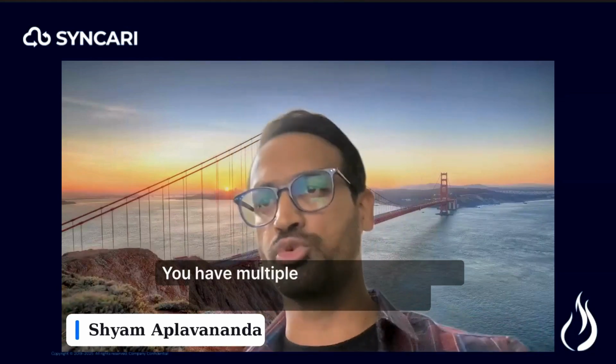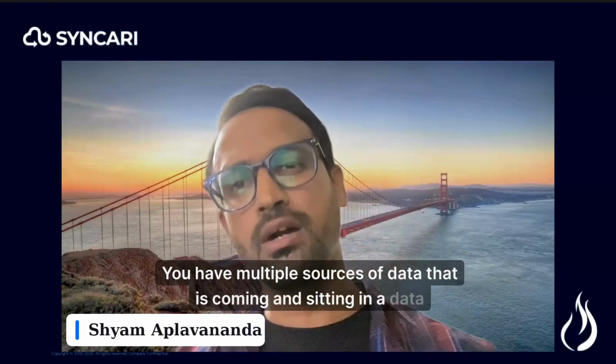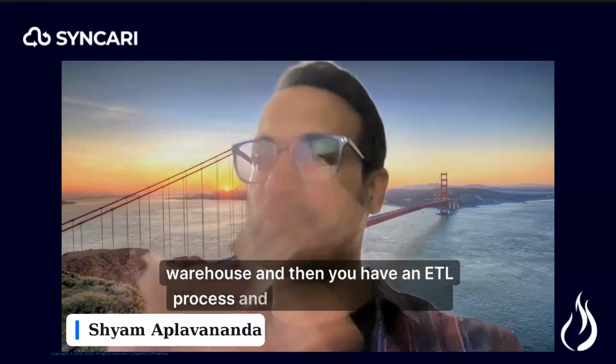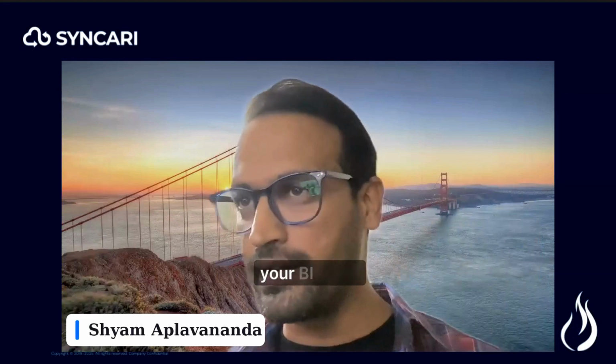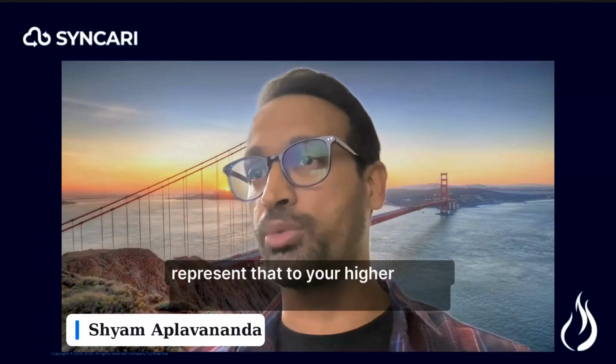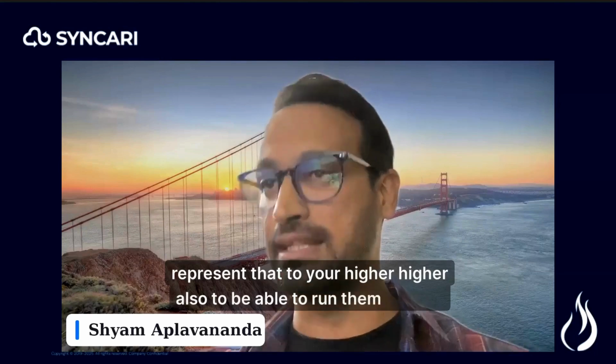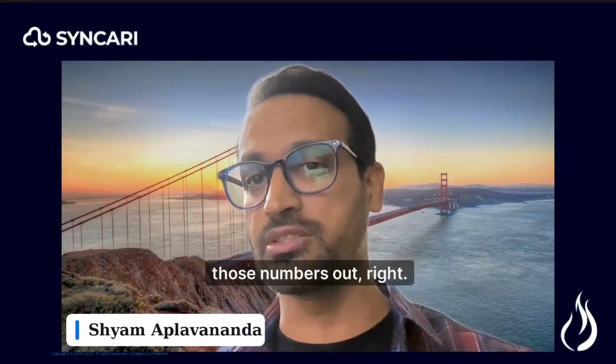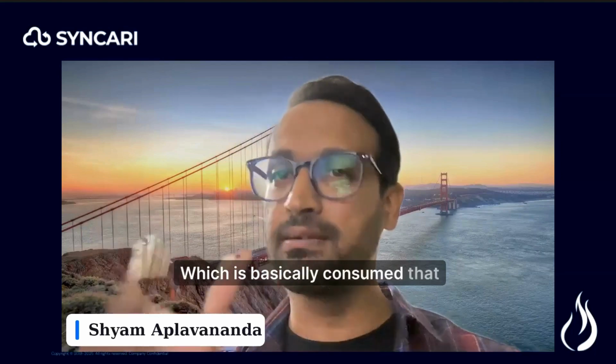You have multiple sources of data coming and sitting in the data warehouse, and then you have an ETL process, and then that comes and sits on your BI layer. But what is the amount of massaging that you do to be able to represent that to your higher ups, or to be able to run them and get those numbers out, which is basically consumed? That makes the difference.